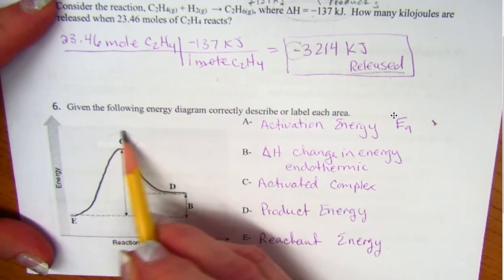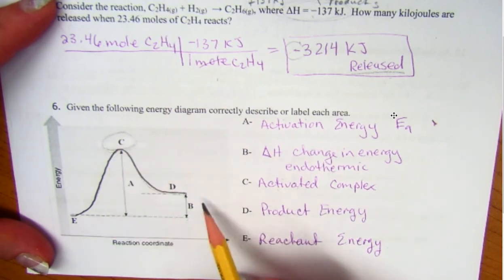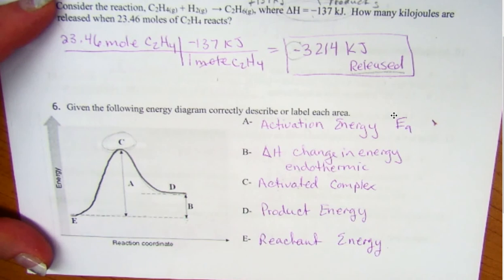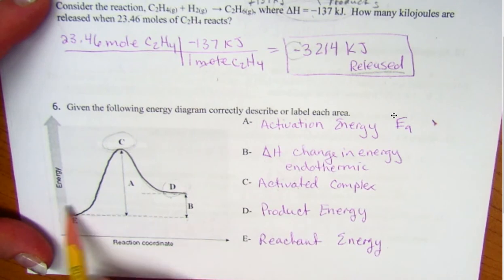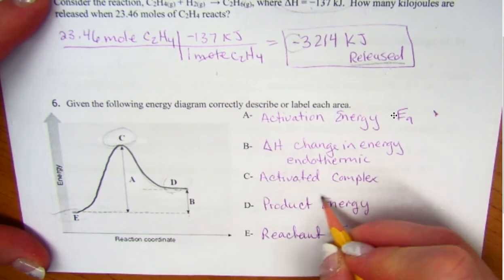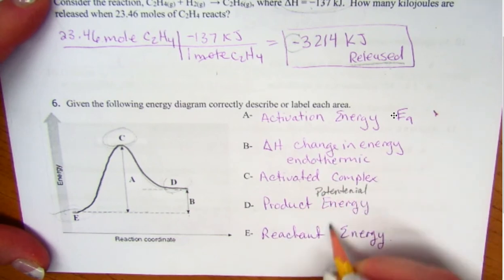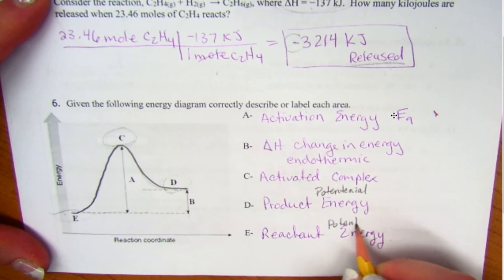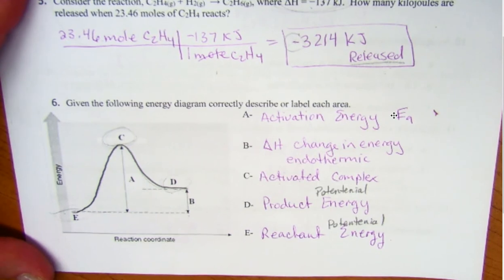This right here is my activated complex. At that point, I can go backwards or forwards. That's my point of decision. D, my products. E, my reactant energy. And it's the amount of energy I have. Sometimes they put potential energy here. One is the activation. Okay, any questions on this?